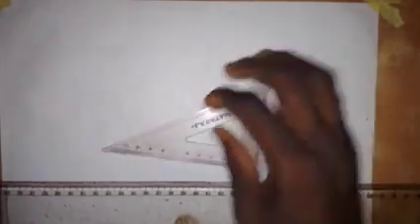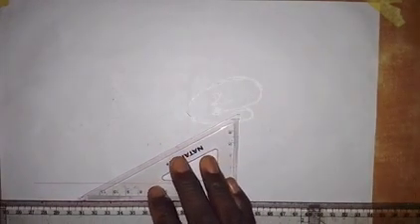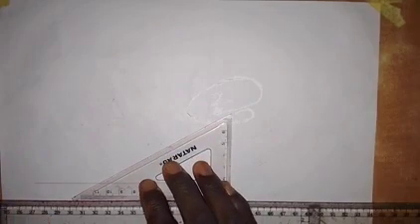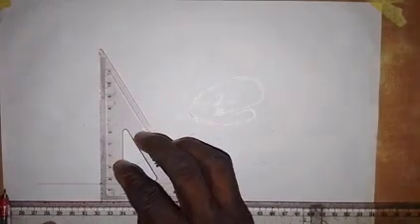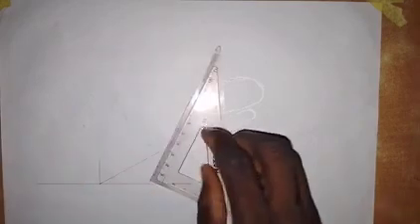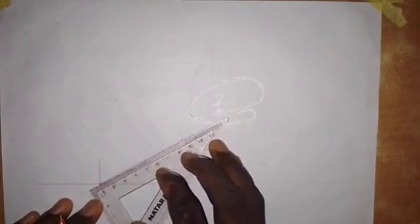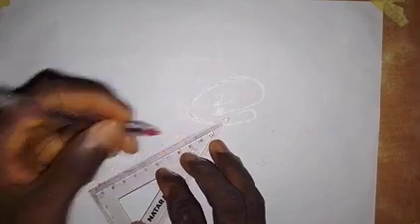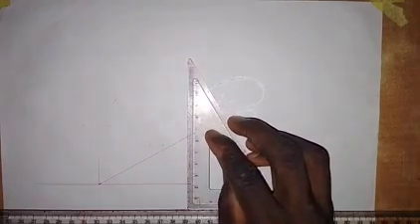What we need to do first is to draw a horizontal line. So we have this horizontal line, and then we draw a line in this direction. It goes in this direction, and then we draw a vertical line here a little bit up. Then I'm going to take a measurement of 80 millimeters here. So this is 80 millimeters. At this point, I will draw a vertical line like this.